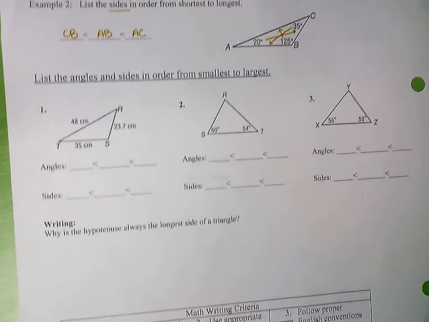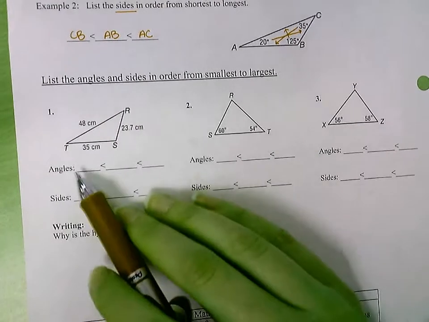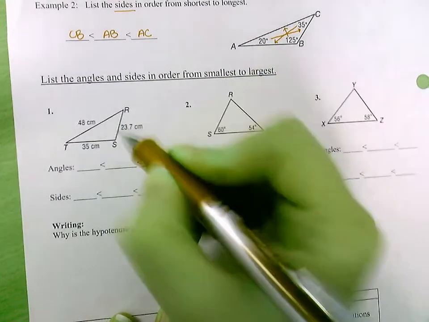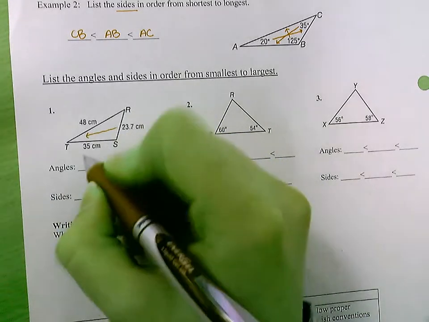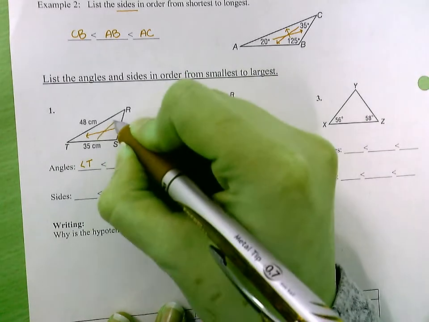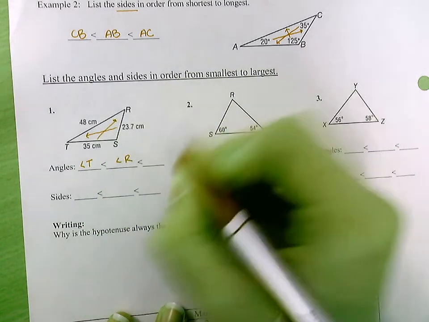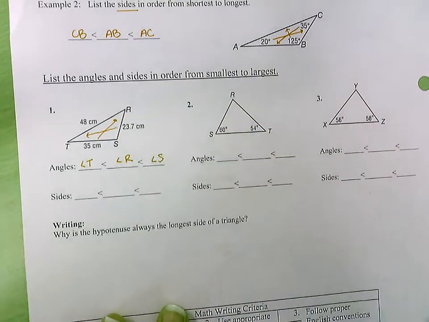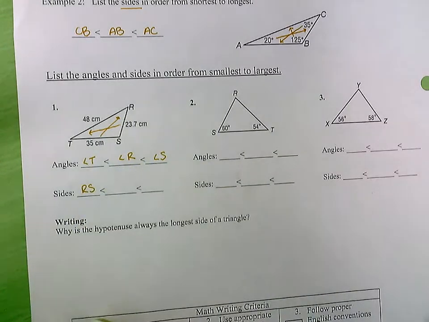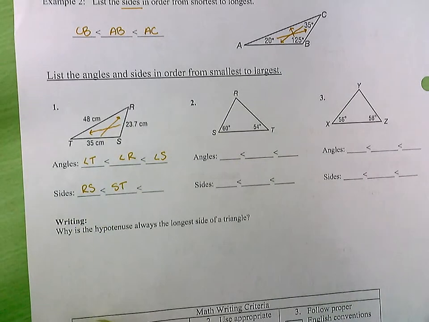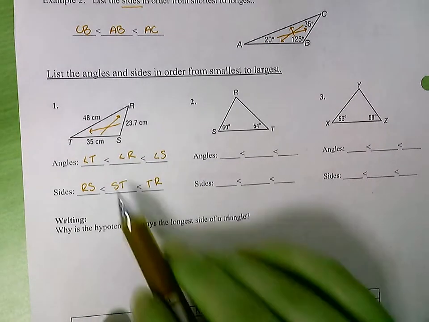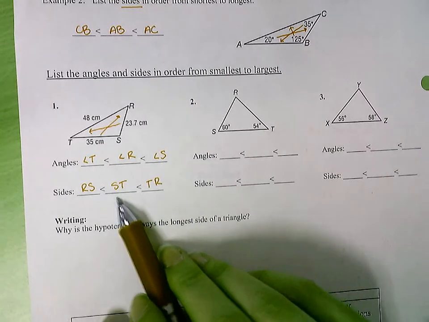All right, I'm going to start going over these. So first one here, listing your angles. Side RS is the shortest side here. So the angle opposite that is angle T. Then TS is the next shortest. So then we have angle R. And then angle S would be last. Then listing my sides, again, RS was the shortest. And then ST. And then TR. And yes, you could flip-flop these letters and say TS instead.